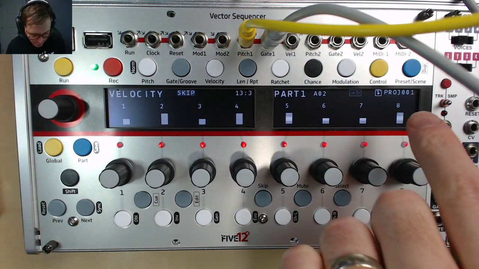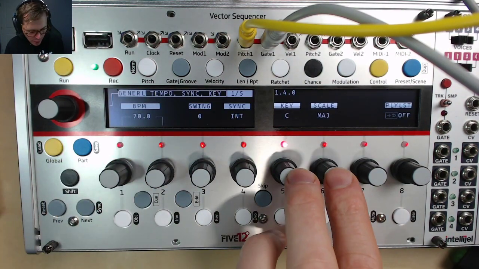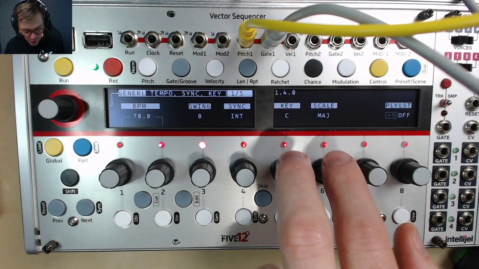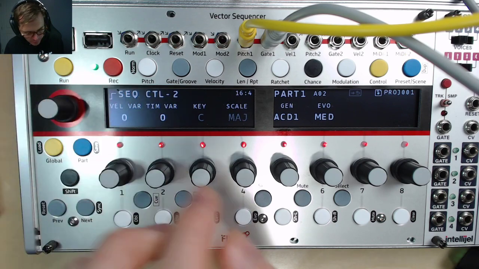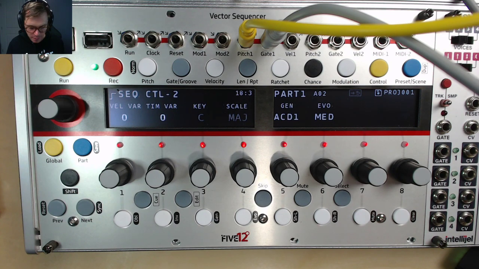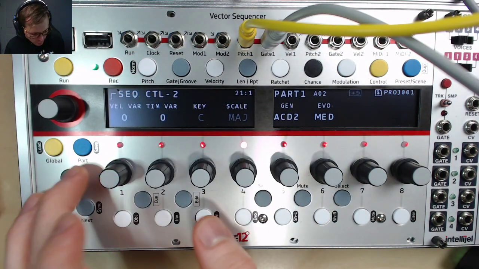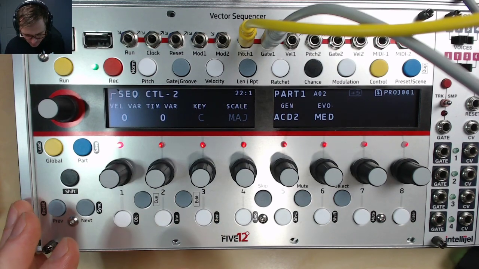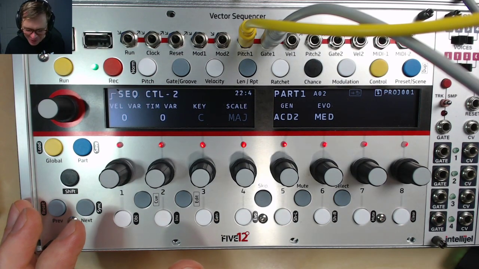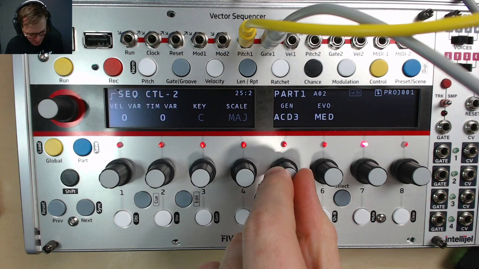Right? So, entirely different. Now these are all based on first the global setup where our key is set to C major, but then also here in the sequence control you can set an individual scale for each part if you want to, for whatever reason. Yeah, so let's generate a different one. Let's do acid 2, for instance. This adds some glides. Definitely doesn't work so well without a nice acidy sounding 303. But there it is. So let's give you some more examples.